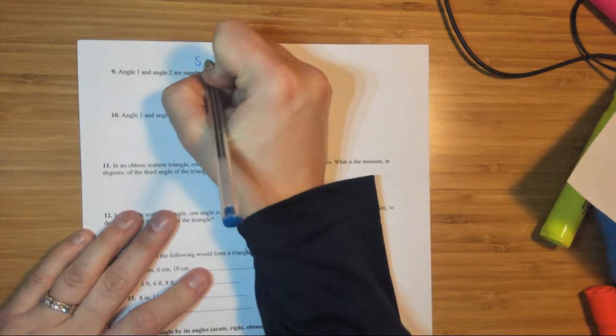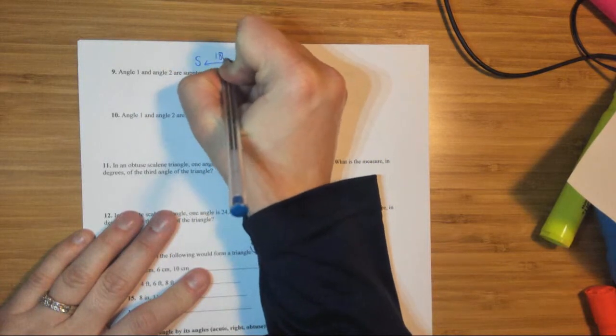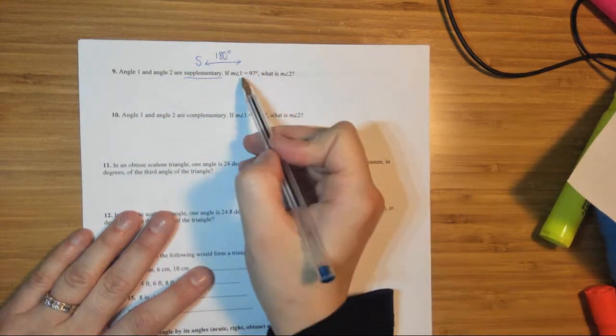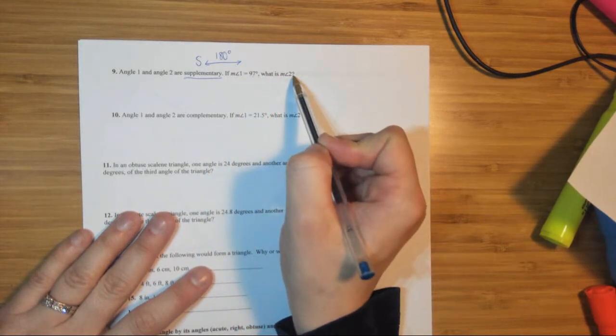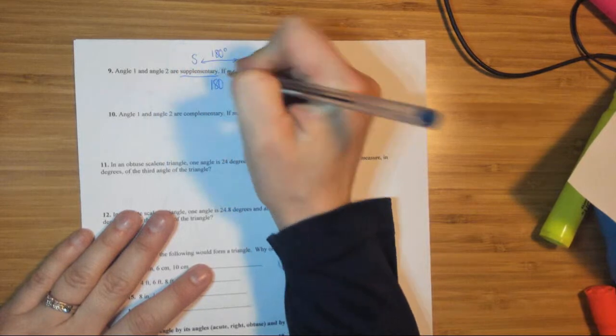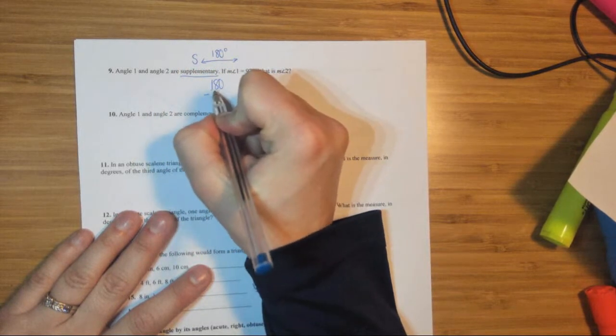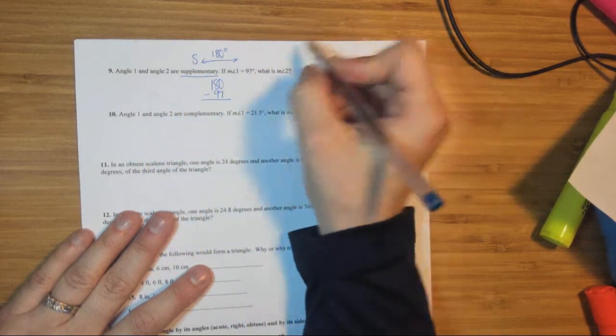Supplementary is a straight line, which is 180 degrees. If the measure of angle 1 is 97 degrees, what's the measure of angle 2? Well, in order to figure this out, I'm going to take my total, 180, and I'm going to subtract 97.